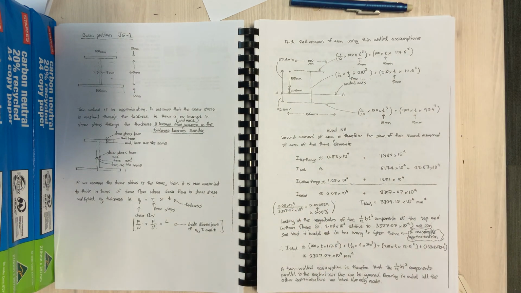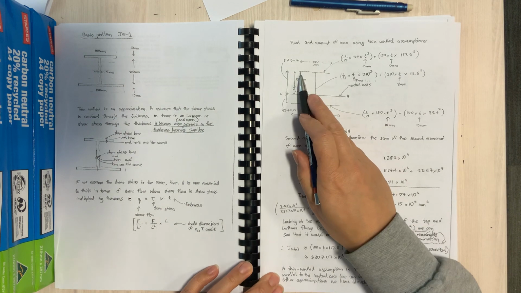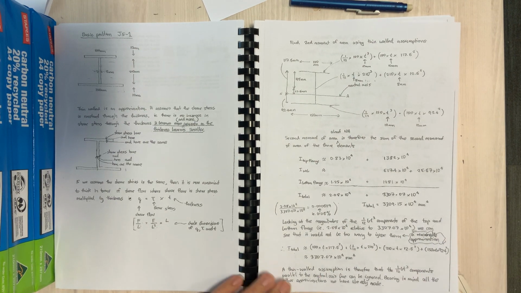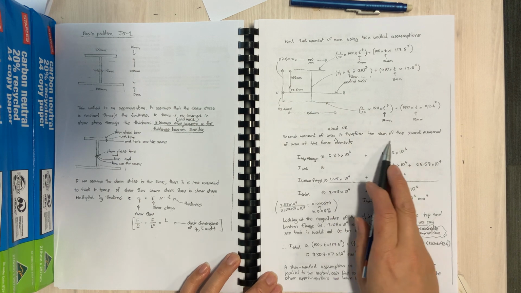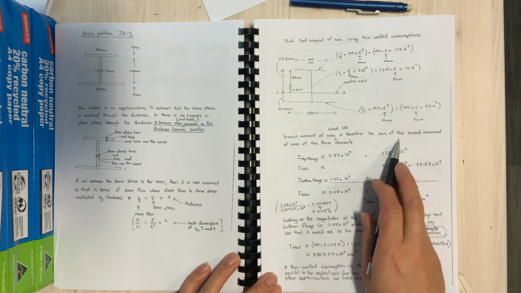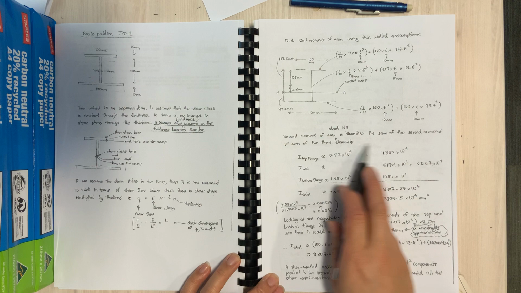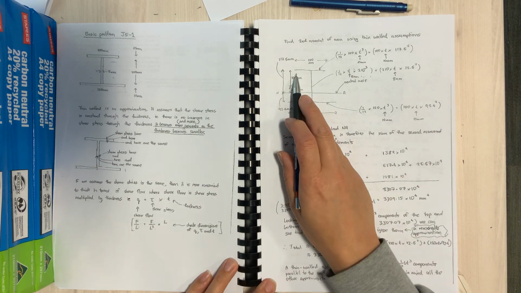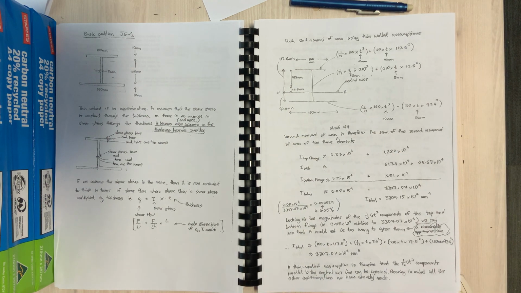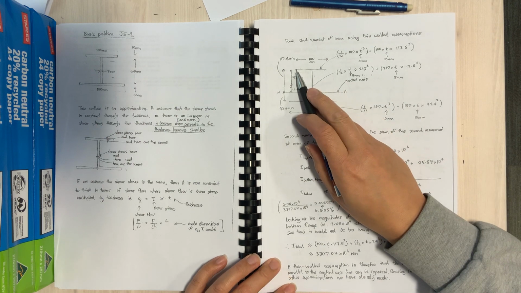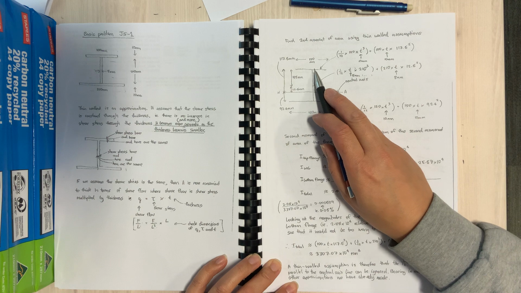So now we find the second moment of area using thin walled assumptions. So I've drawn the solid line here. So the second moment of area about the neutral axis that we've just found is the sum of the second moment of area of the 3 elements. So the 3 elements are top flange, web, and bottom flange using the parallel axis theorem. So here, what is the moment of inertia of this thing here?